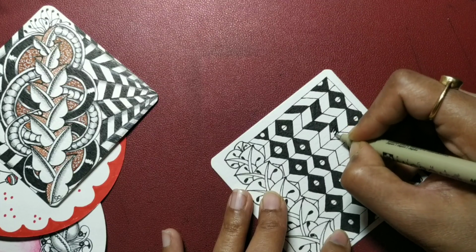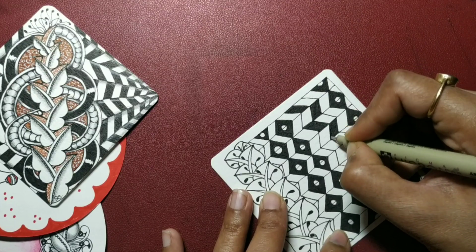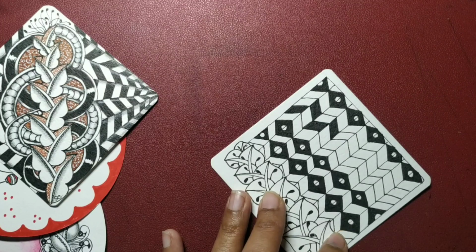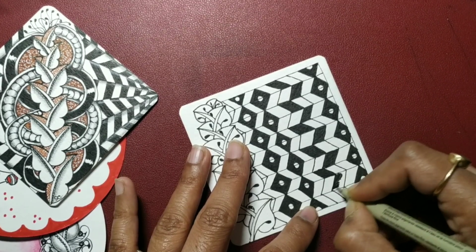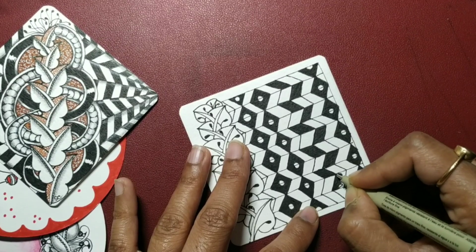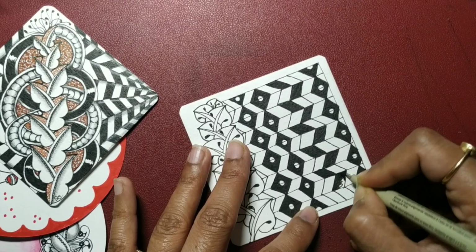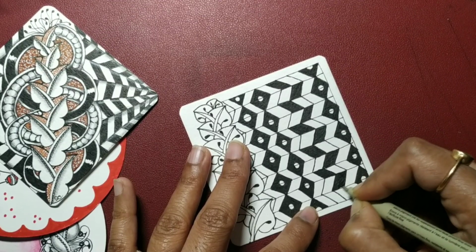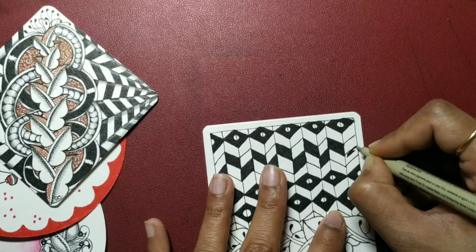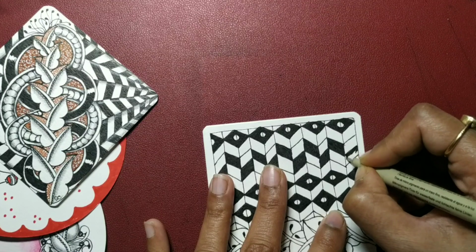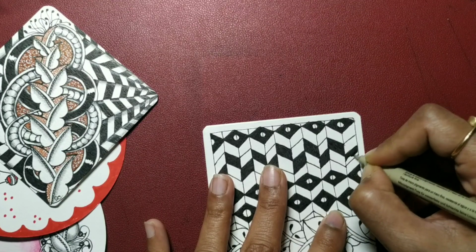So take that time and ink the grid. So I'm almost finishing my inking here. I like bold inking. I like the drama that it adds to my tile. So the tangles that have the bold inking, I generally stick to the inking.